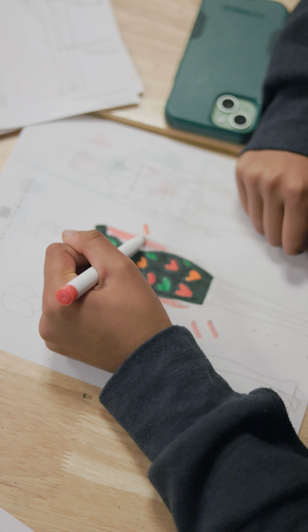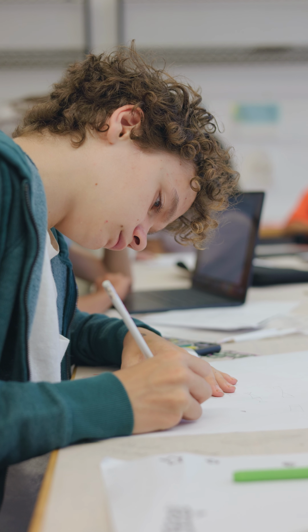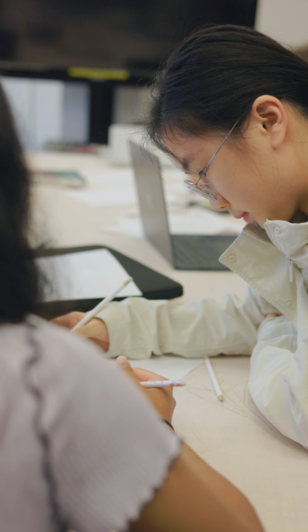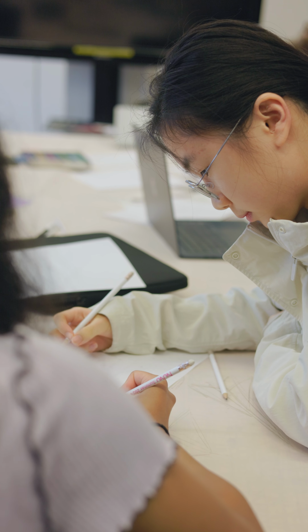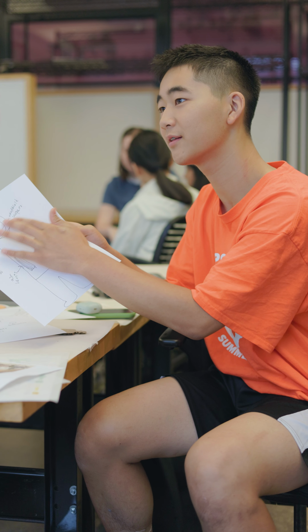Sketching and drawing can be a daunting part of the design process for students. They often think of these skills in terms of how talented they are as artists. But at NuVu, we always stress that sketching is a form of visual communication. We are using representations of our ideas to explain them to others.